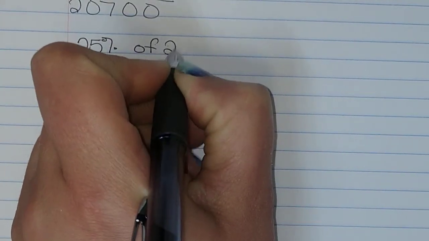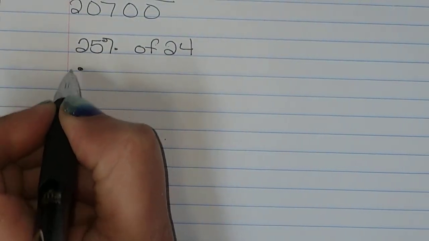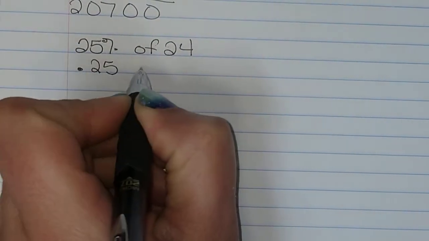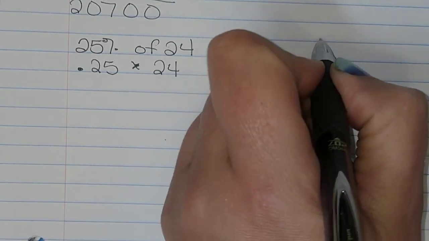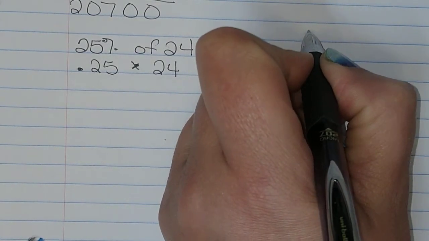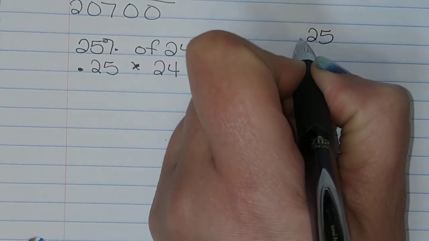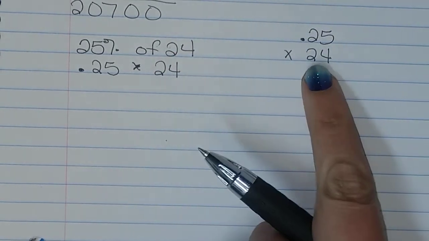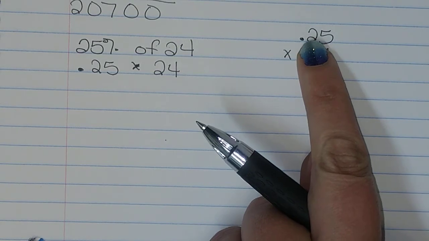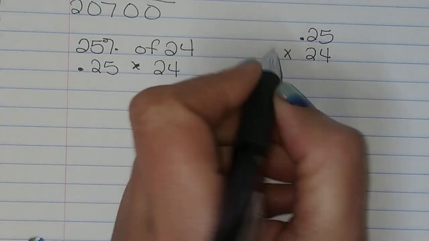Change it to a decimal. 25 hundredths, multiply it by 24. Again, I'm going to work my problem out off to the side. Now you notice whether your decimal is at the top or at the bottom, we're still going to have to move it over.